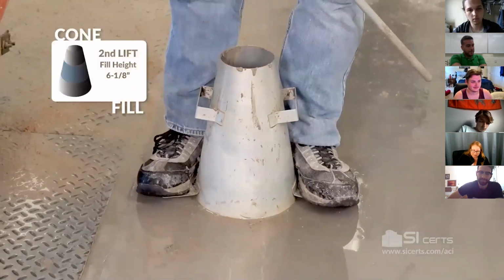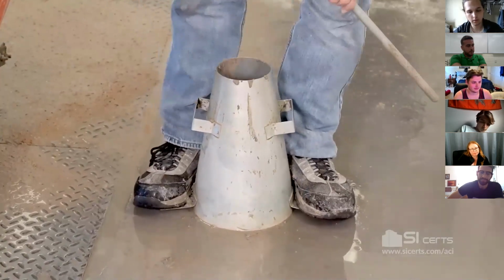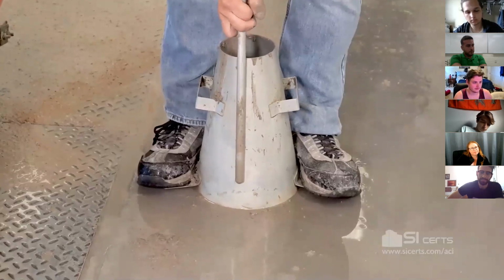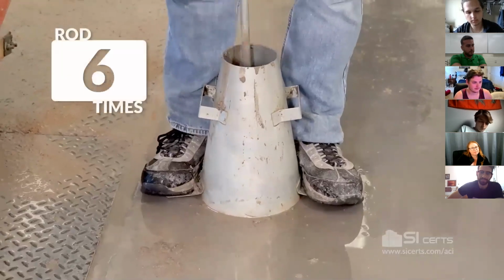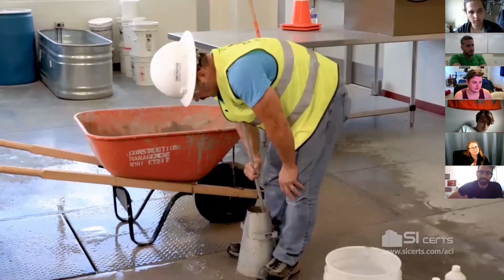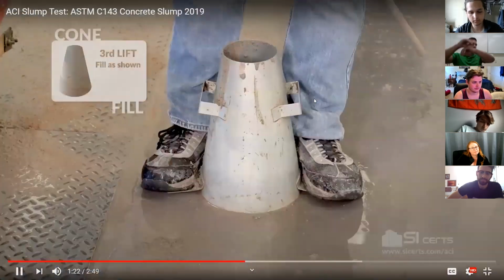Second lift. We'll fill the mold to 2/3 by volume. Rod this lift throughout its depth, penetrating the lift below by approximately 1 inch. Third and final lift will completely fill the mold.